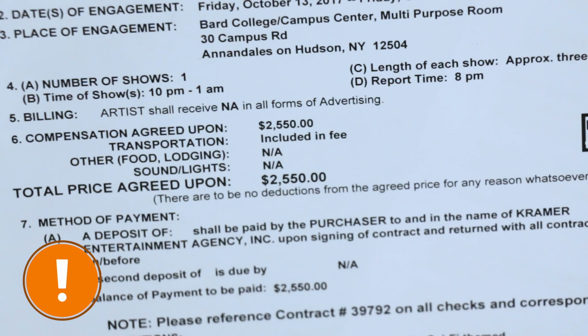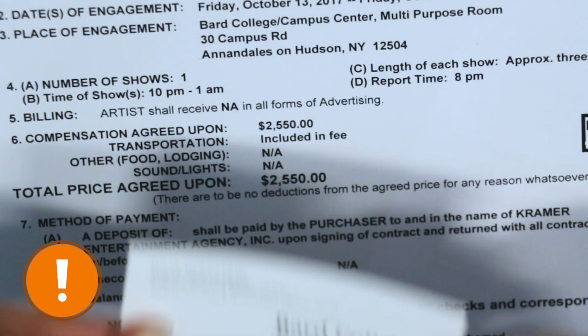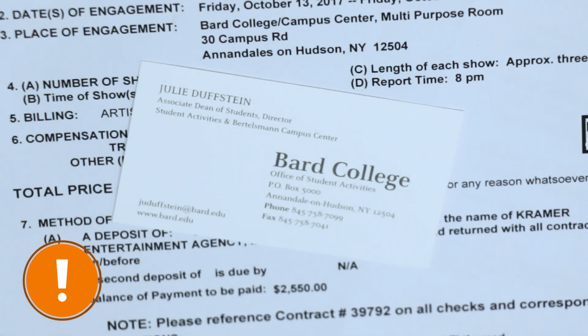Please note, if your outside performer does provide you with a formal contract, you must consult with student activities first. You need to schedule an appointment to review and agree to the contract on behalf of the college. If you do not do this, your check request will not be processed.